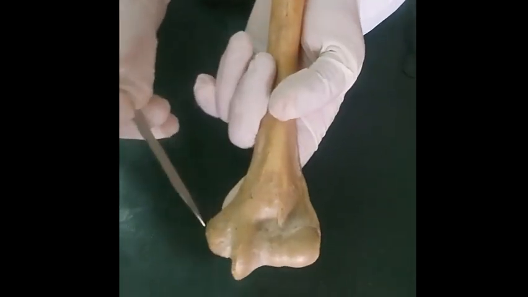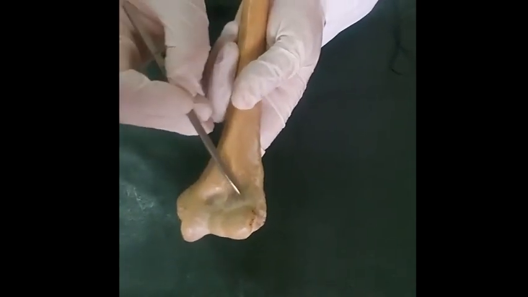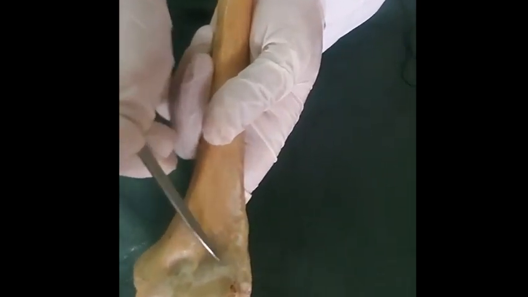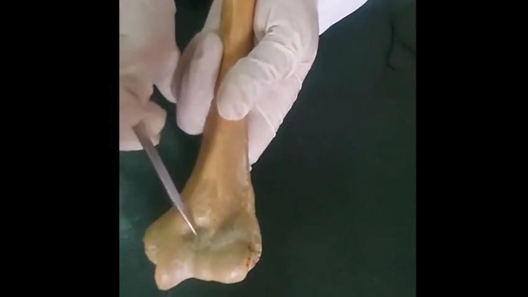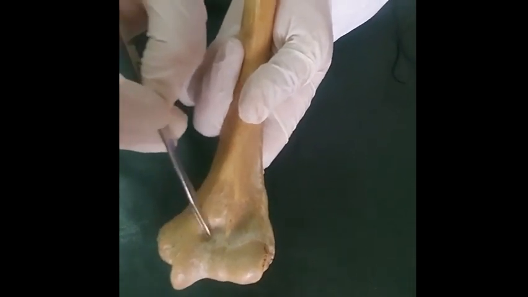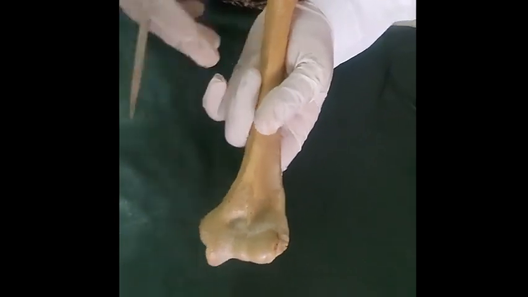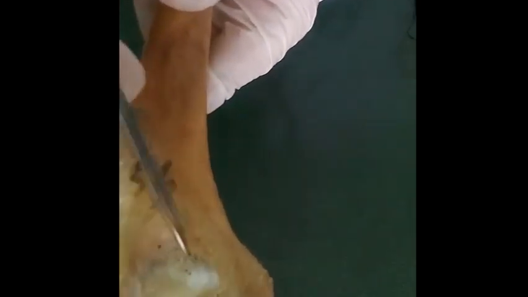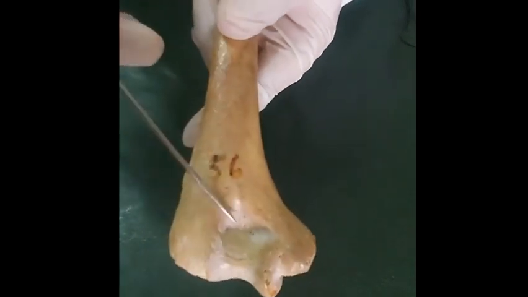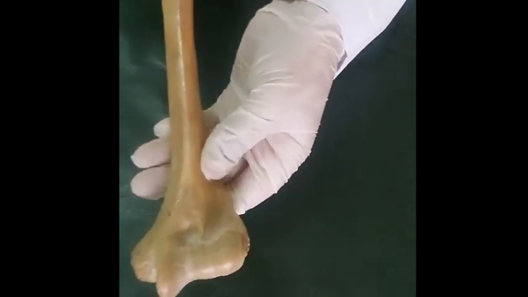We can see the medial epicondyle is more prominent than the lateral epicondyle. Above the capitulum, this fossa is called the radial fossa because the head of the radius fits here during elbow flexion. Above the trochlea, this shallow depression is called the coronoid fossa, where the coronoid process of the ulna fits into it. Posteriorly, this large hollow above the trochlea is the olecranon fossa. These are the parts of the lower end of the humerus.